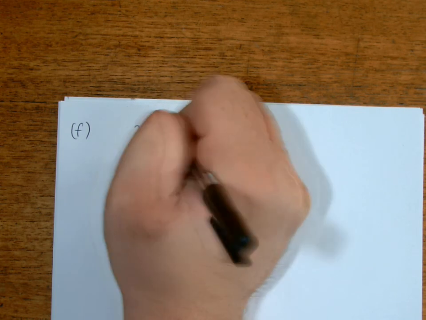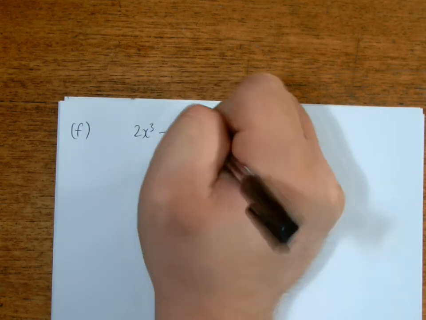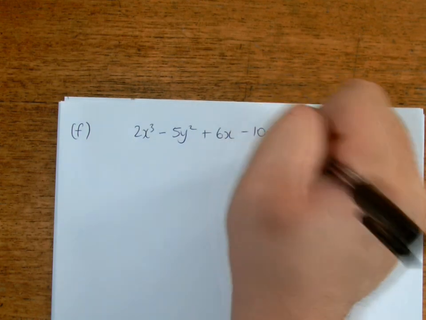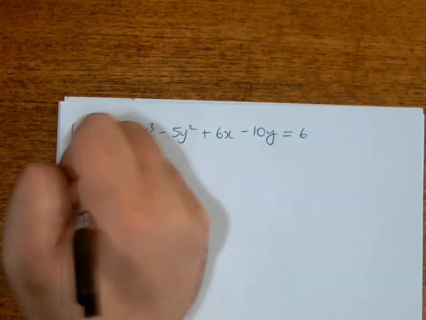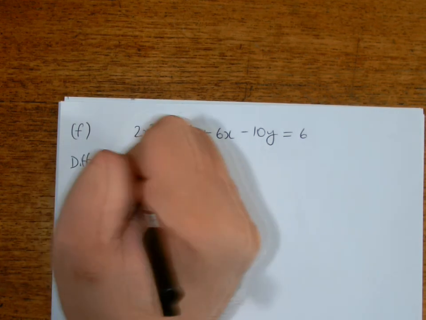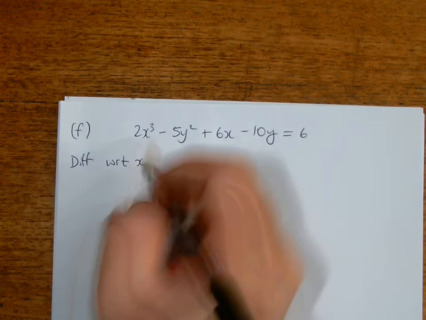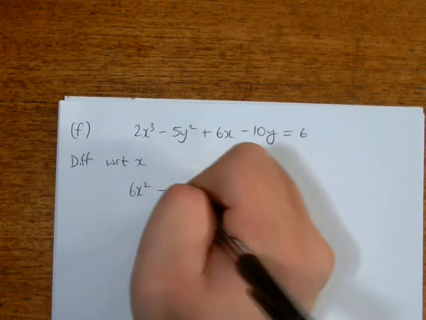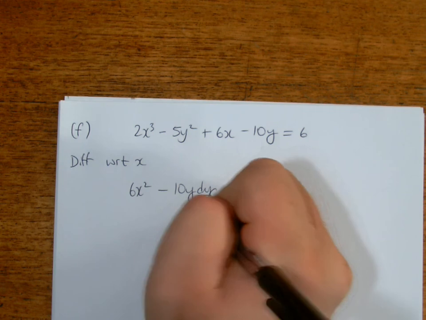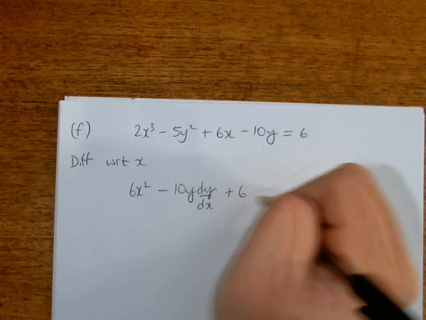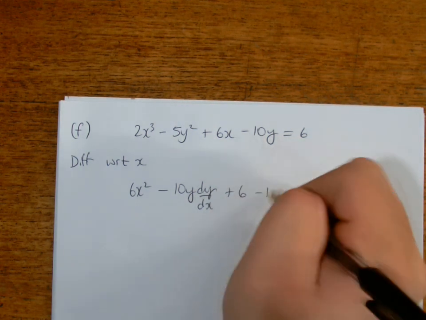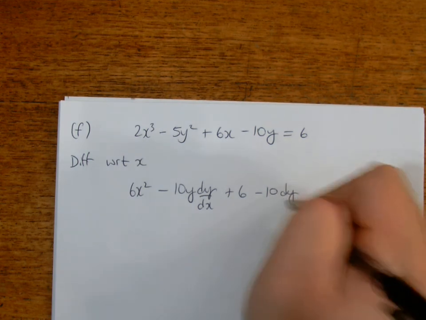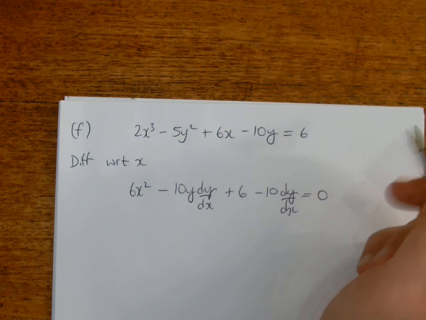Right, finally then, if we look at F, 2x cubed minus 5y squared plus 6x minus 10y equals 6. So again, differentiate with respect to x. So I've got 6x squared here. That becomes negative 10y, but put the dy/dx on the end. That becomes 6. That becomes negative 10, 10y becomes 10, but put the dy/dx on the end, and 6 becomes 0.